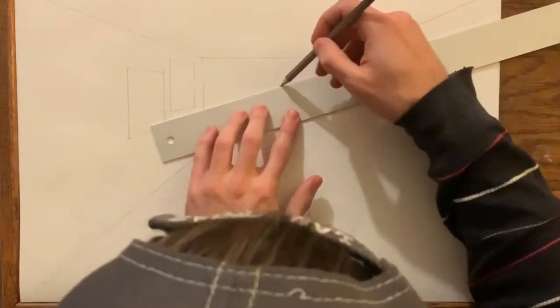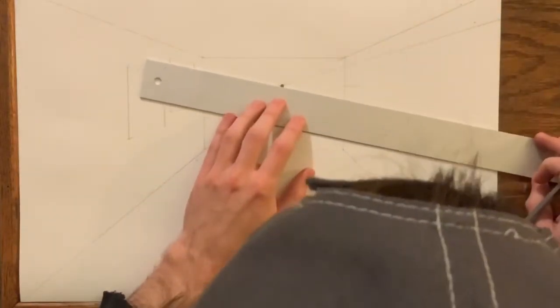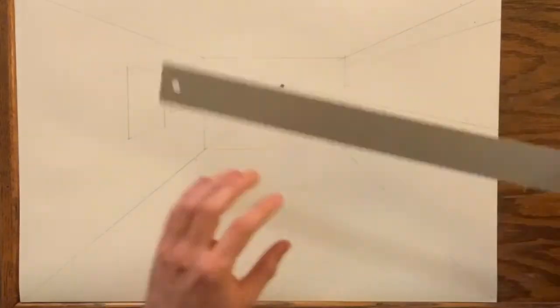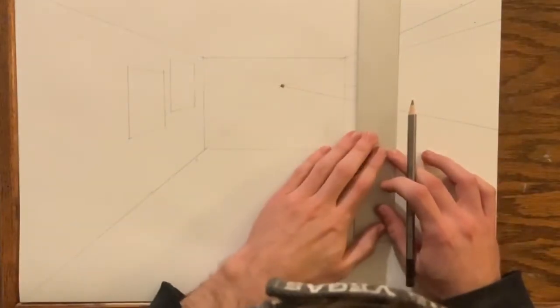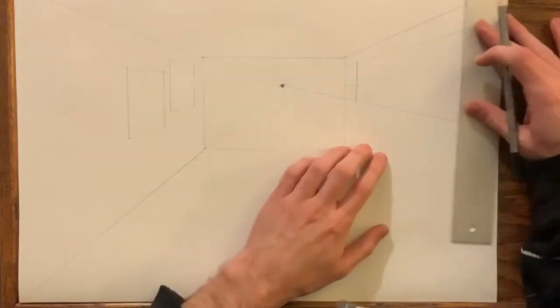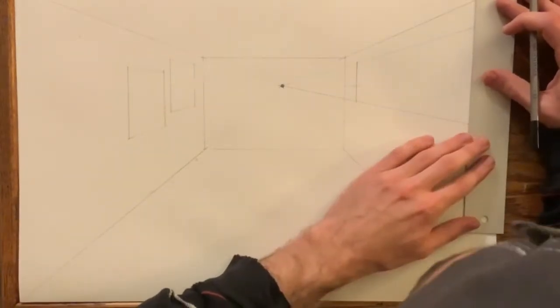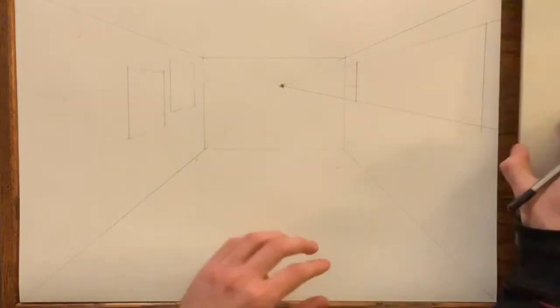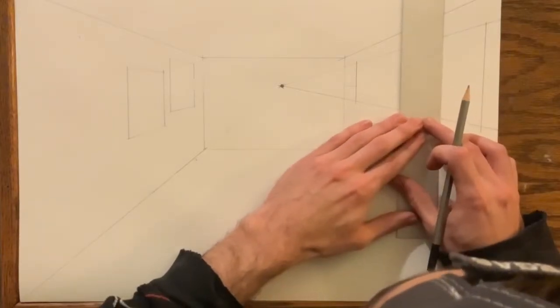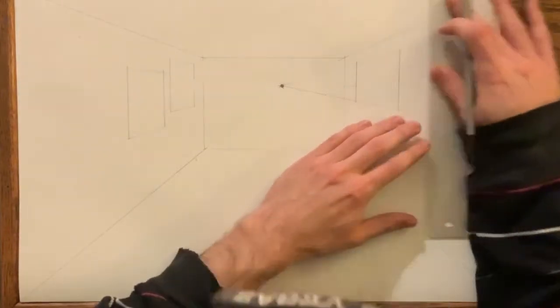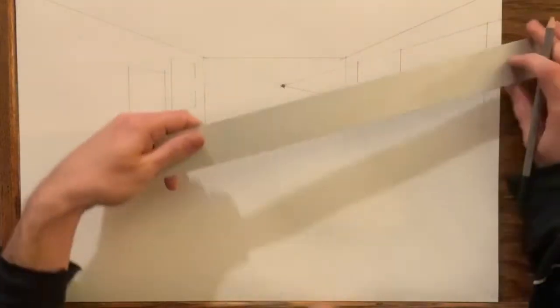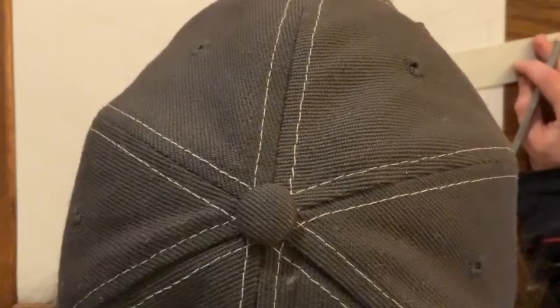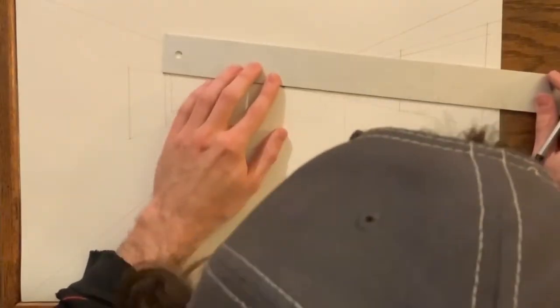Across the room, on the other wall, I'm going to create some windows. The tops and the bottoms of the windows are also diagonal lines that come out from that vanishing point, whereas the sides of my windows are vertical lines straight up and down. I'm going to create a little lip on these windows with more lines that come out from my vanishing point.